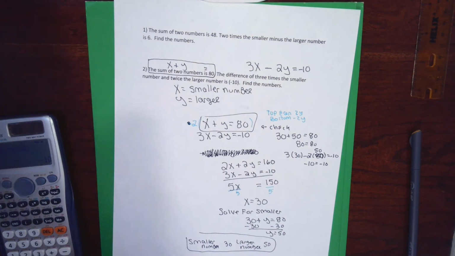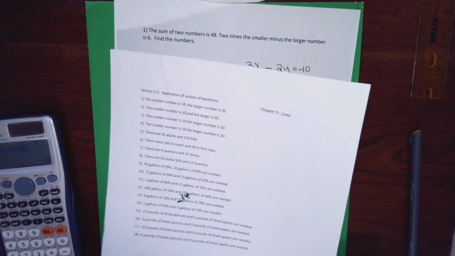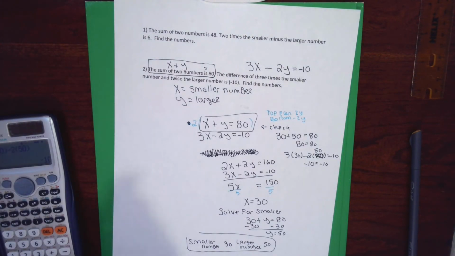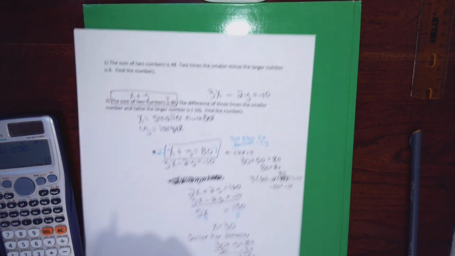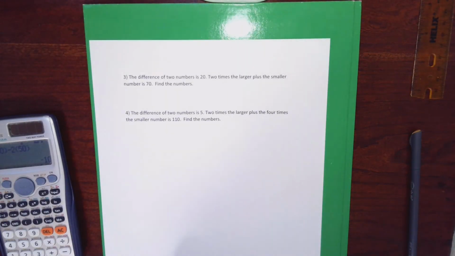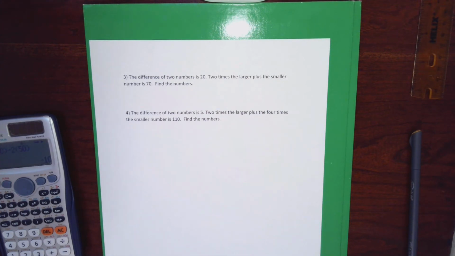I'm checking because I have answers here. If I get something that strays from my answers, then I'm going to go ahead and fully check. Let's do number 3 together. Just because it's important, there's a trick.